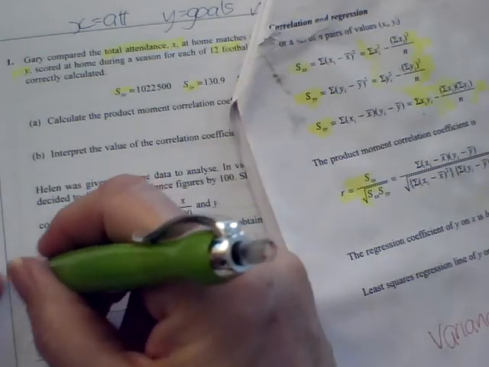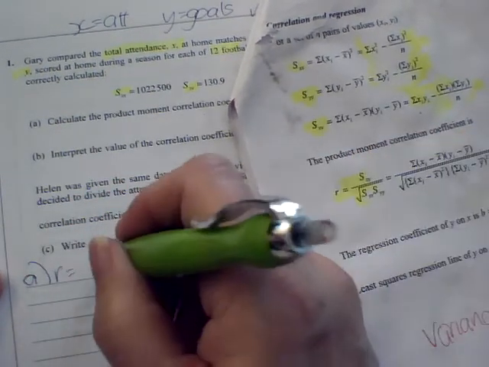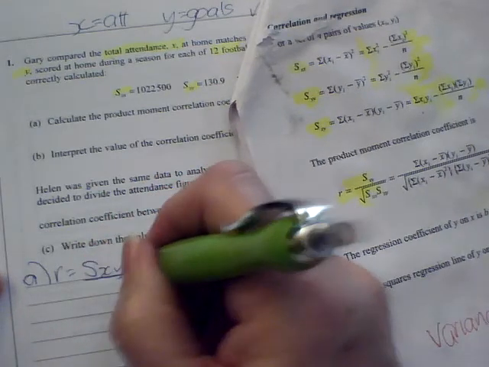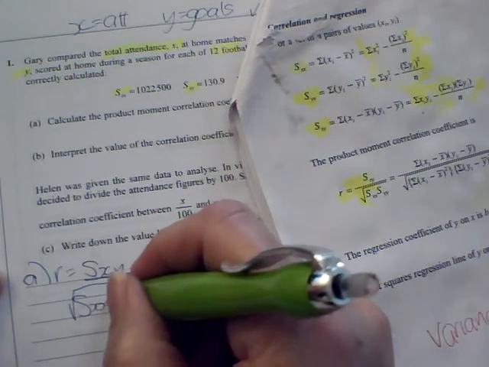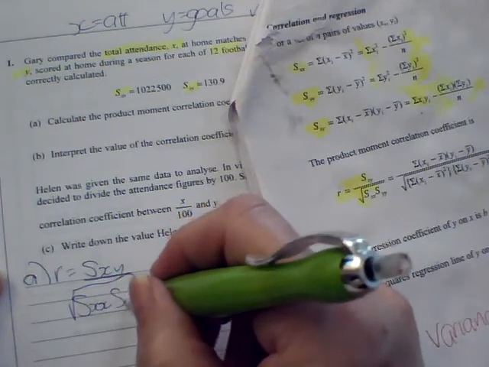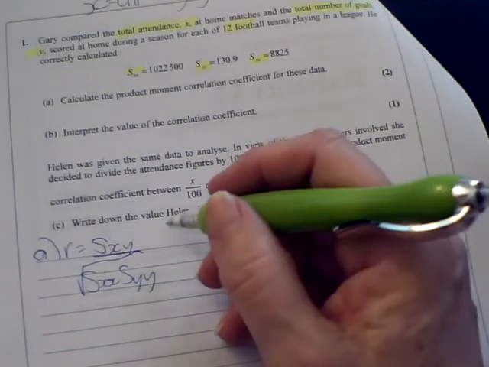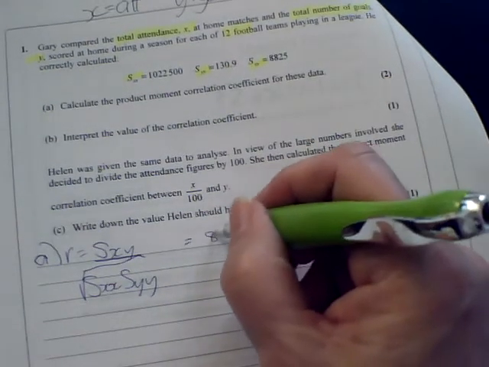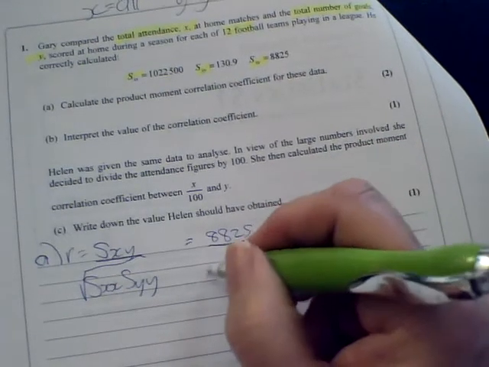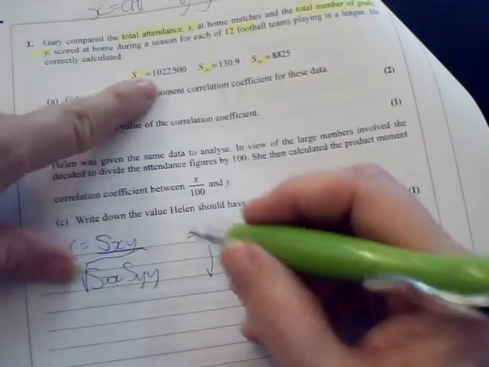So for part A, the formula is r equals S of XY divided by the root of S of XX times S of YY. Cool. Let's go for it. God, this is so easy. Let's have 2 marks. S of XY, have they? Yeah, they've given that to us here. So that's cool. This equals 8825 divided by square root S of XX. That's up here as well. Can't get much easier than this, can you?